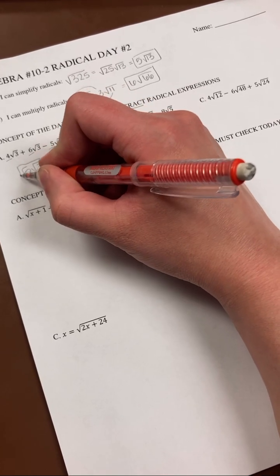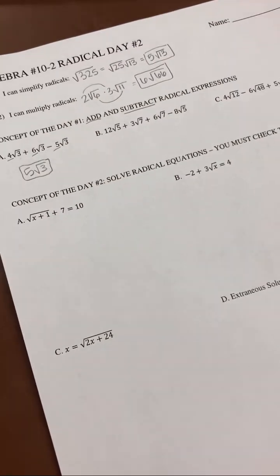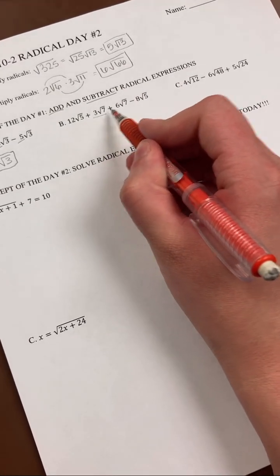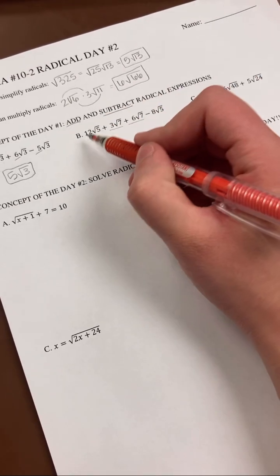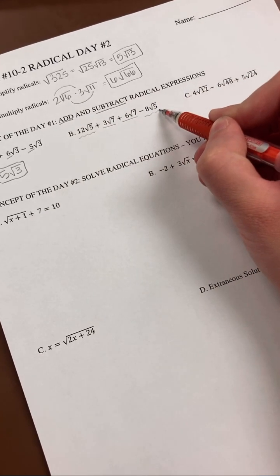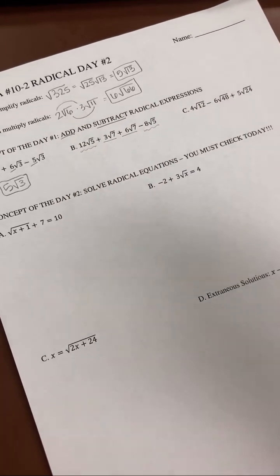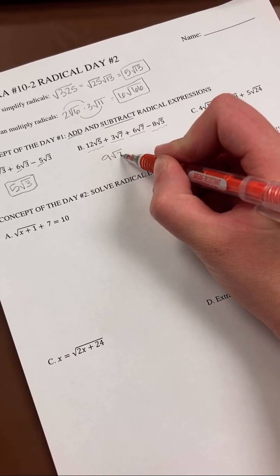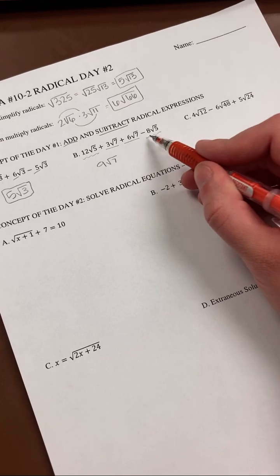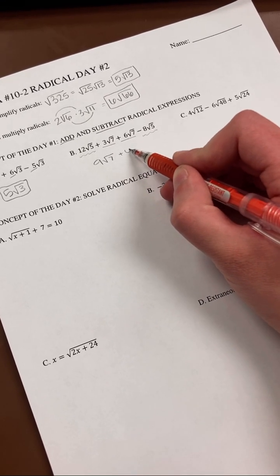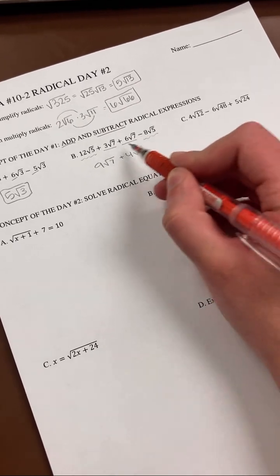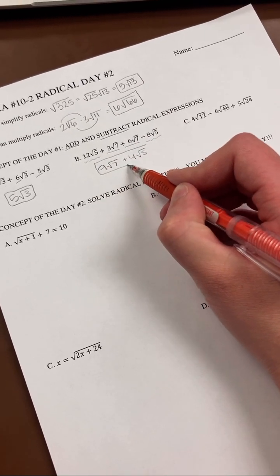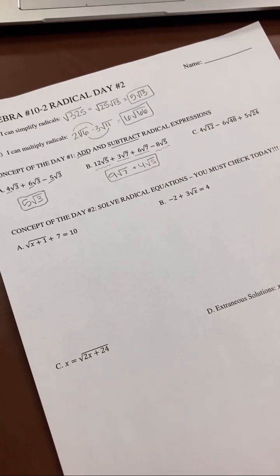Now, it's awesome when they're all the same number, but sometimes they're not. So this one and this one can be combined, and this one and this one can be combined. So I get 3 plus 6 is 9 root 7, and 12 minus 8 is going to get me 4 root 5. I cannot combine these two radicals anymore, so this whole expression is my answer.